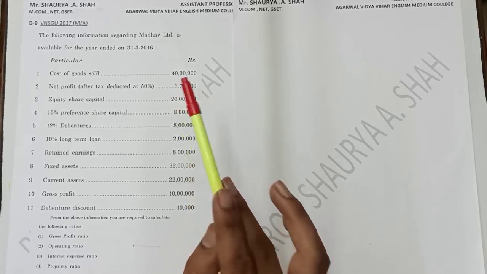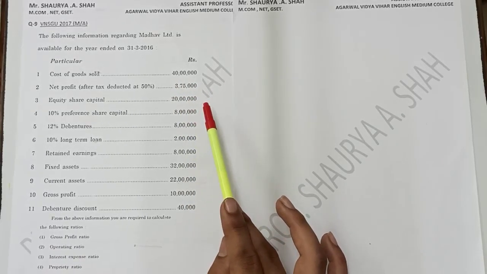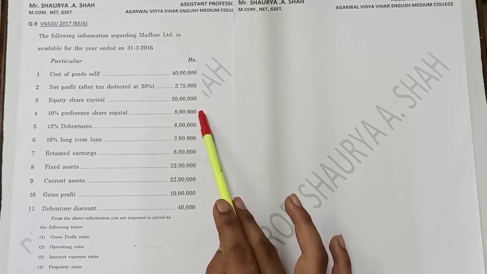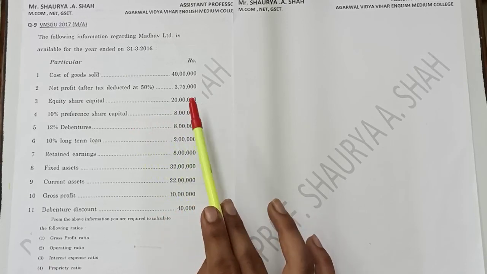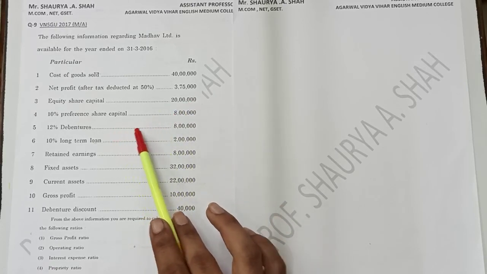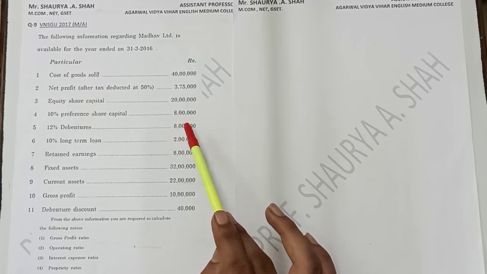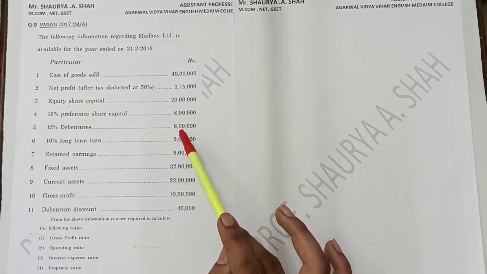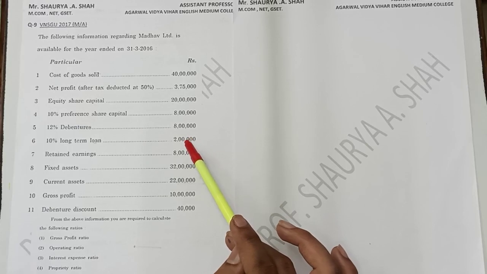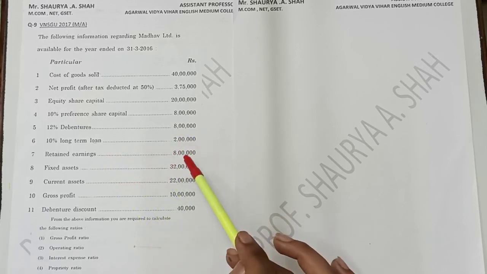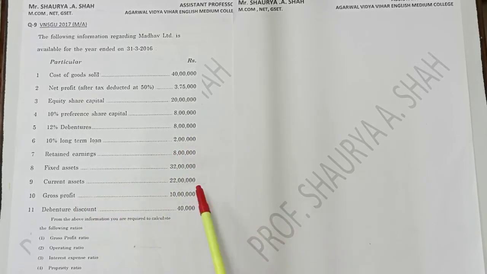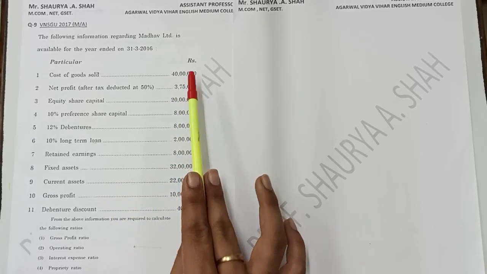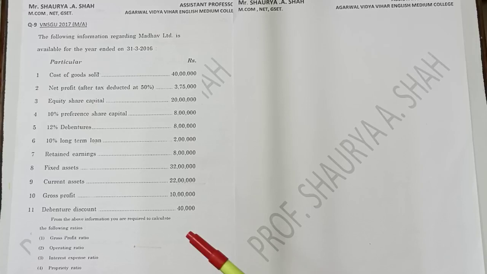Sorry. Fine. Equity share capital is 20 lakh. 10% preference share capital is 8 lakh. So dividend will be 80,000. 12% debentures 8 lakh. So you have to calculate the interest on 12% debentures. 10% long term loan on 2 lakh. Retained earnings, fixed assets, current assets, GP is given and debenture discount is given. Mind well, students, if GP and cost of goods sold are given, you can easily find out the sales out of it. Fine. So we will see that part.